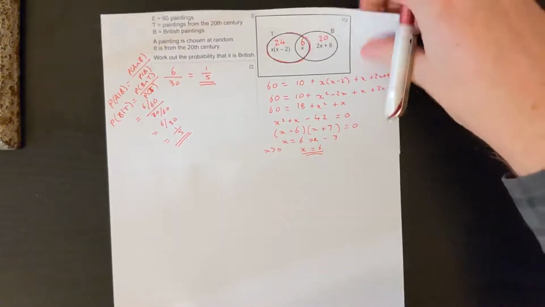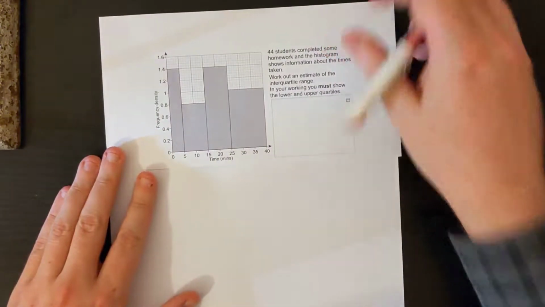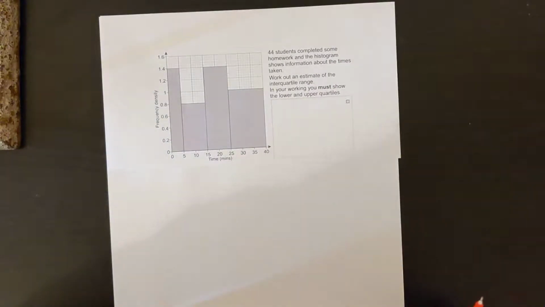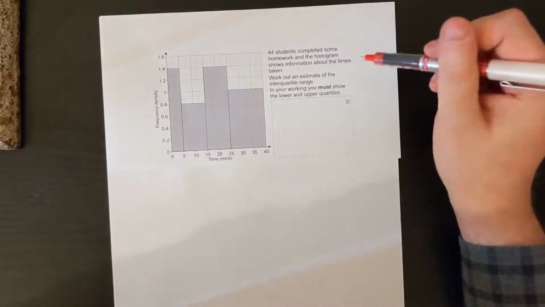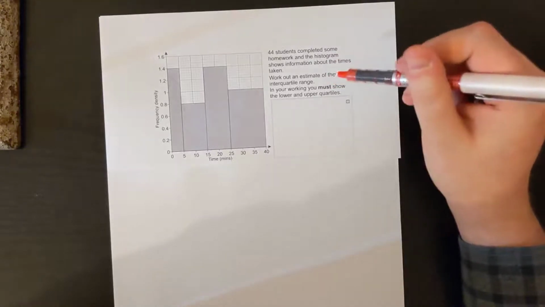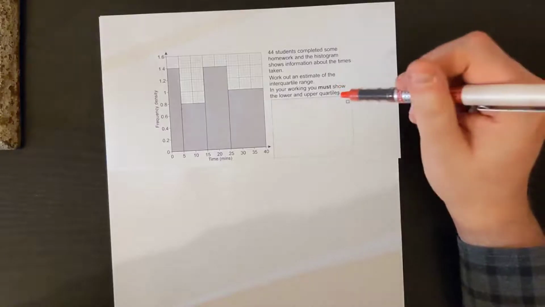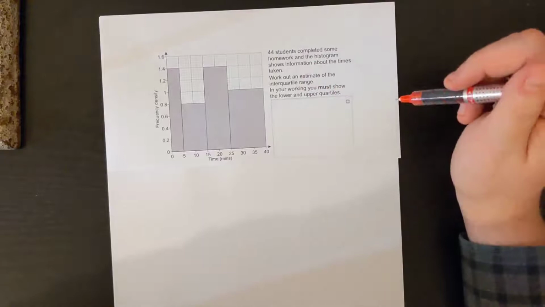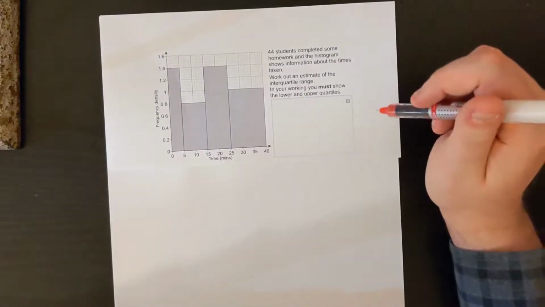My third question, and I think this is probably the most commonly confused question of this week, certainly amongst my students and amongst a number of other classes I've looked at as well. 44 students completed some homework, and the histogram shows information about the times taken. Work out an estimate for the interquartile range. In your working, you must show the lower and upper quartiles. That's to help MathsWatch mark this. But it is also a useful hint as to what you should be doing.